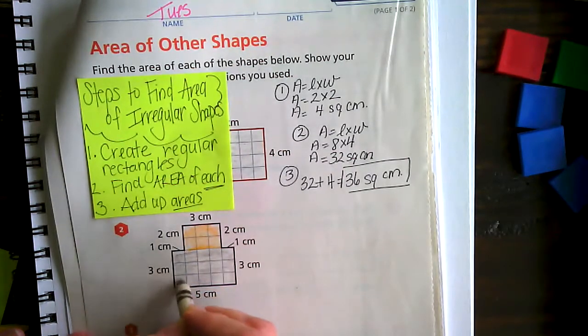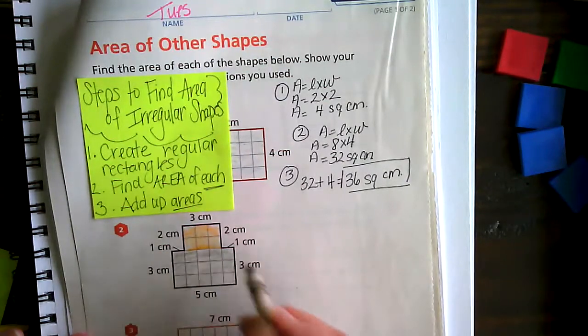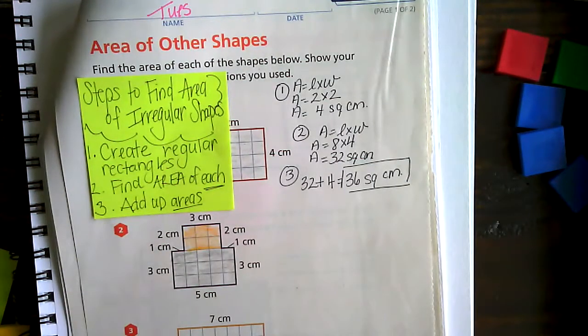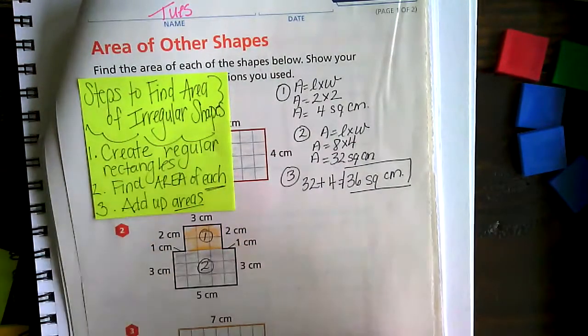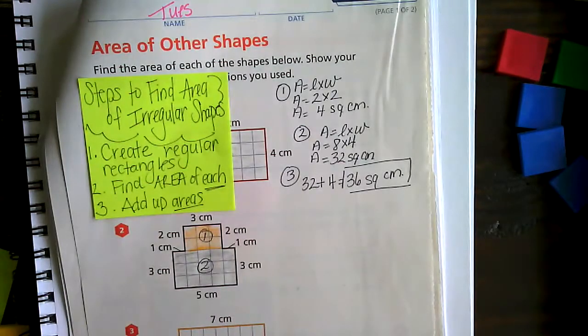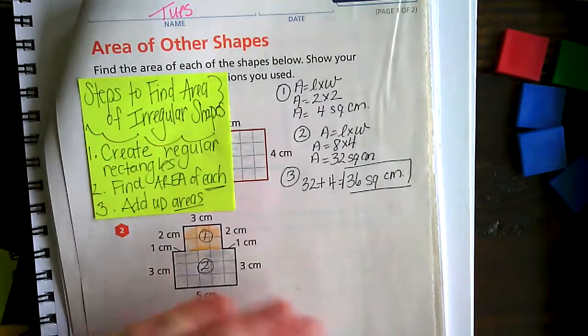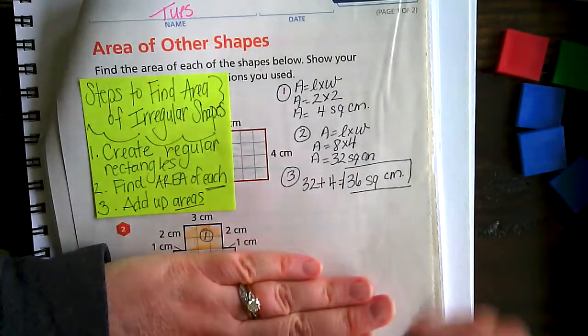And if at any time you're going a little slower than I'm going, pause it so you catch up. So now I'm going to label rectangle 1, rectangle 2. All right, let's take a look at only rectangle 1. Okay?